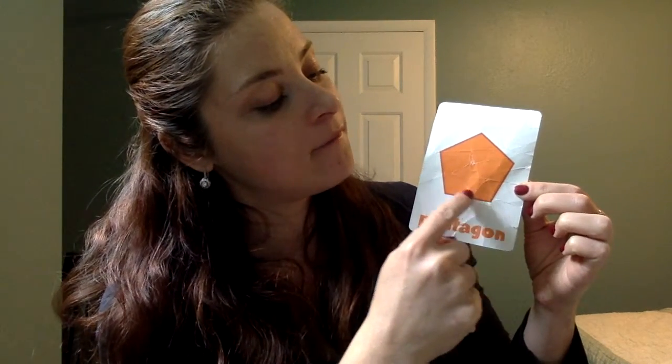pentagon. Pentagon. It has 5 sides. Let's count together. Ready? 1, 2, 3, 4, 5. It has 5 sides. This reminds me of like when you draw a house, right? So you can practice drawing a house by drawing a pentagon, okay?